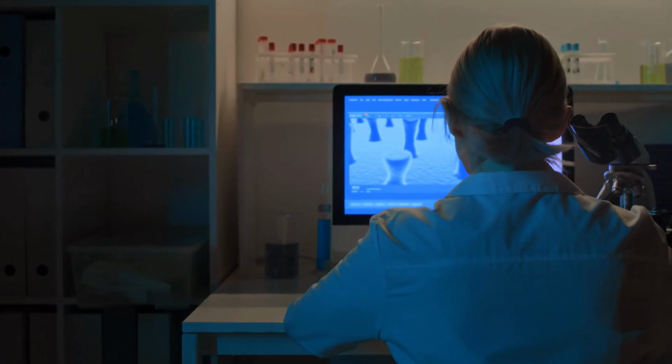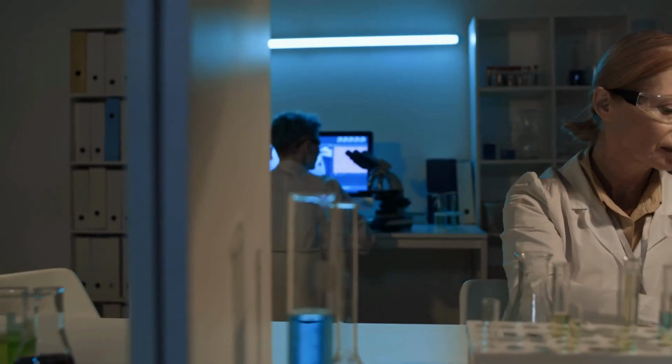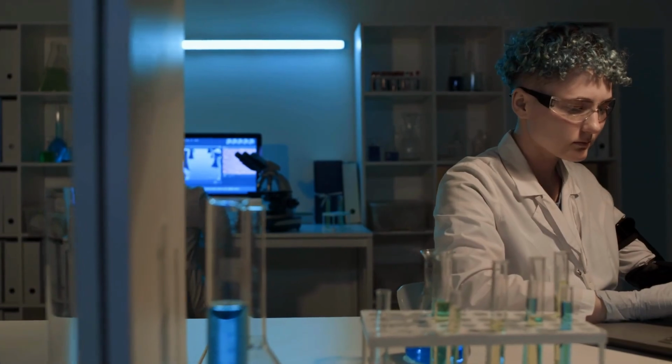Learning objectives. Understanding the basics of clone culture. Grasp the fundamental concepts of clone culture, including the definition and process of isolating single cells. Identify the key steps in establishing a clone culture from a single progenitor cell.